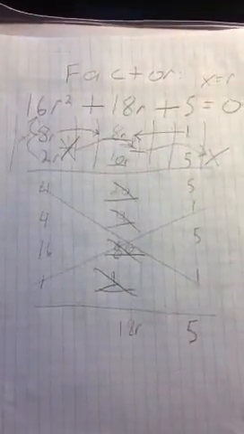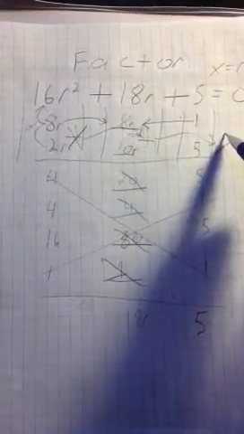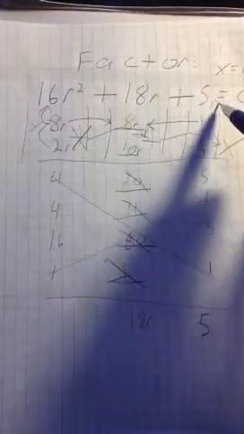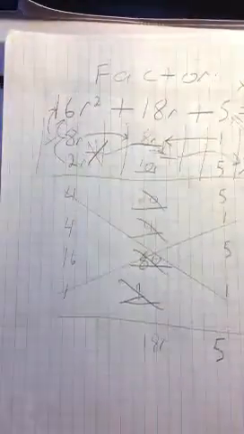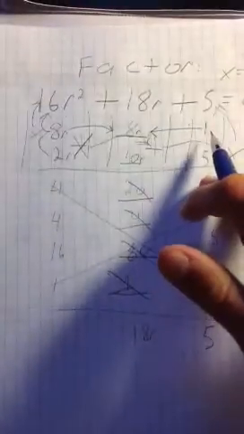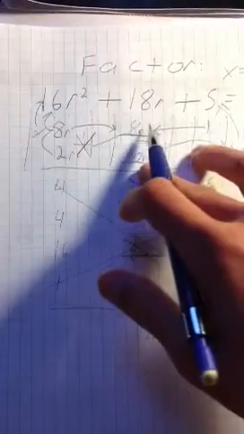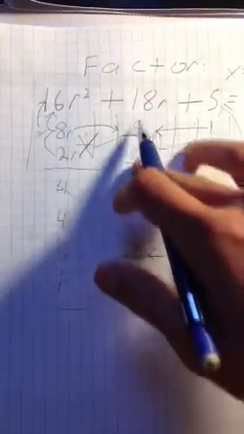Because that's how we got the factors of 5. We multiplied to get 5. The factors of 16, we multiplied to get 16. And when we multiplied the two factors together, we would get a product that we would have to add together. So multiply, add, multiply.